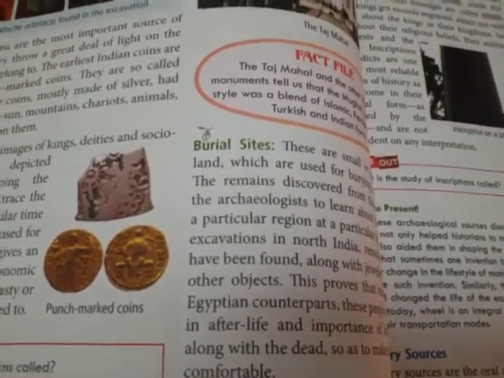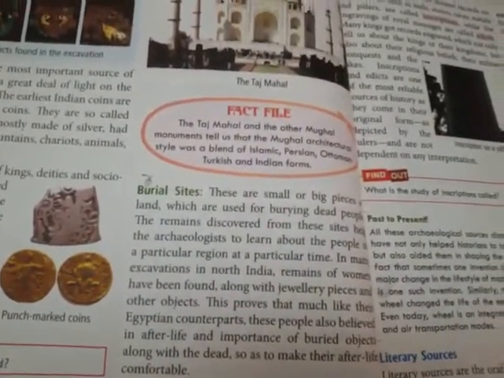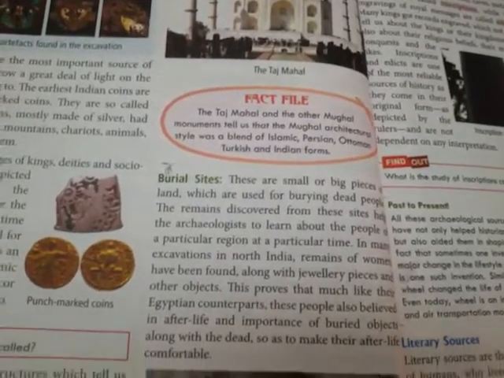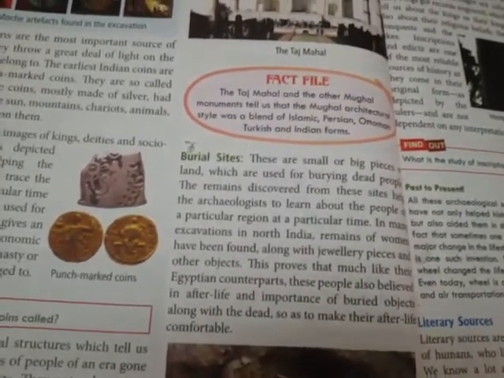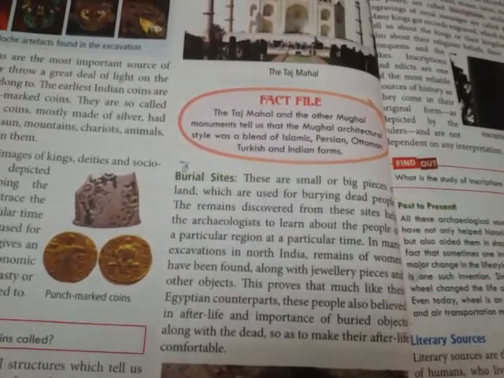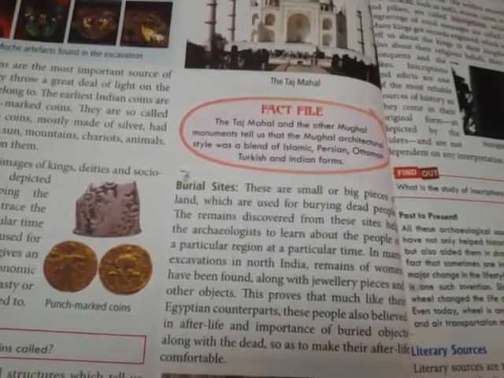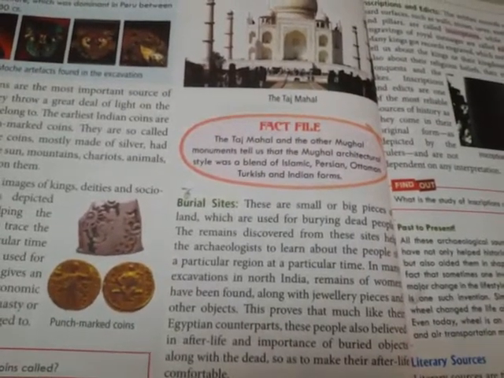Now come to burial sites. What are they? These are small or big pieces of land which are used for burying dead people. The remains discovered from these sites help the archaeologists to learn about the people of a particular region and a particular time. Okay, clear?